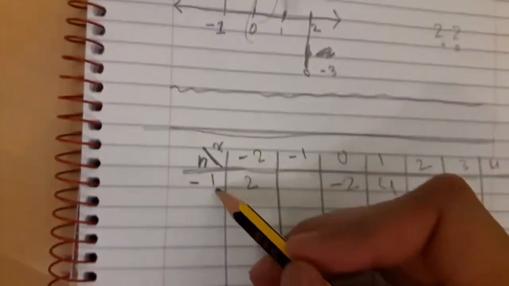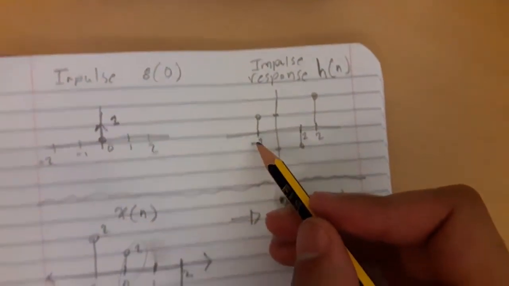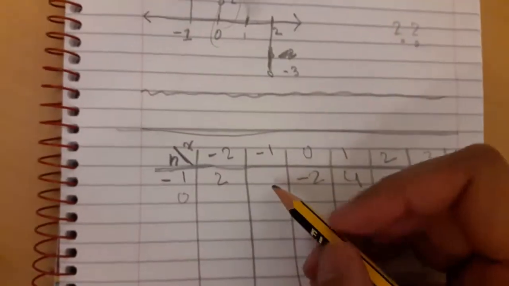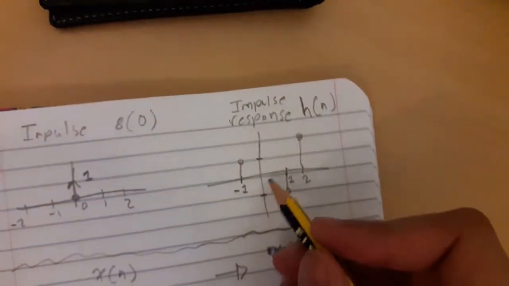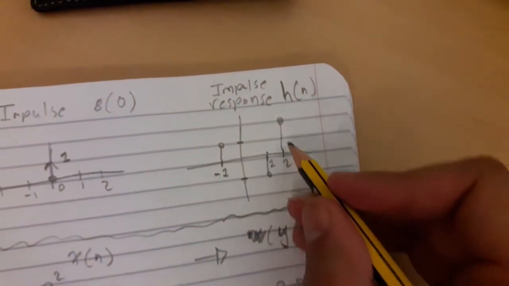For this one over here, it's at 0. If we go to the table, there is no shift at all. So we go to -1. As you can see, the value is 1, but there is no multiplication because 1 by 1 is 1. So that's the right 1 over here. We go over here, 0, no shift, we do nothing. At 1, no shift, so we go at 1. The value is -1, so we do -1. And at 2, no shift, no multiplication, it's 2, so that's the right 2 over here.